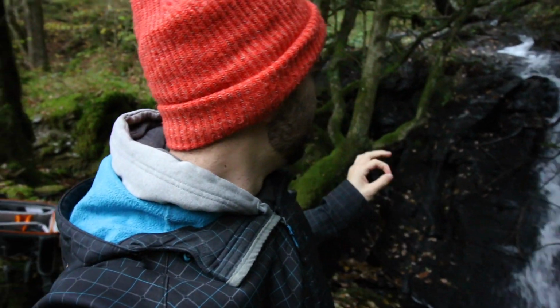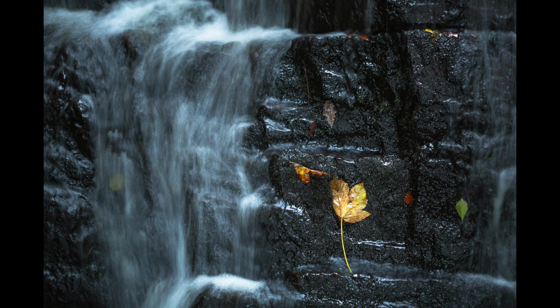It's another rainy day in the lakes, so I've decided to make the most of it, and I've come back to that waterfall that I did in the last video, or 2 videos ago. After I ended the last video, I had a bit of an experiment, and I got out the macro lens, and I found that you can get some really nice close-up shots of the waterfall.